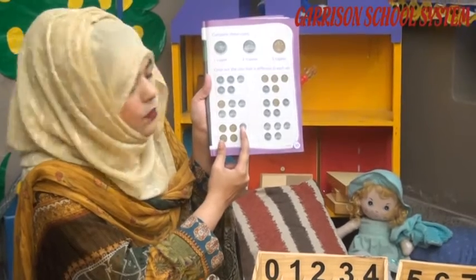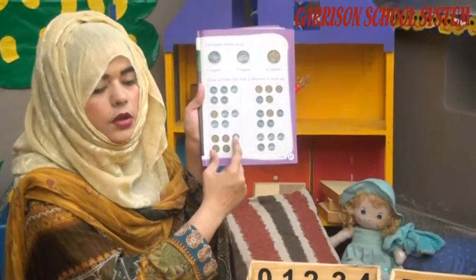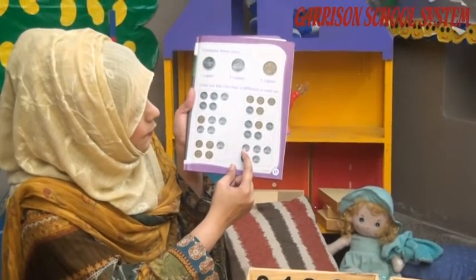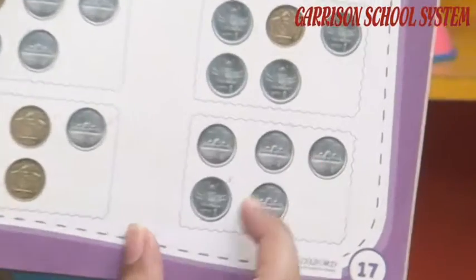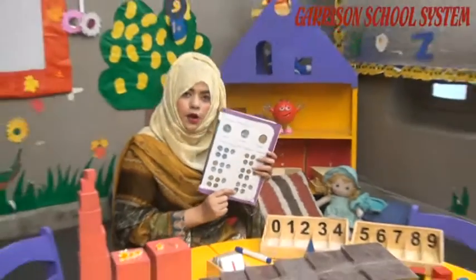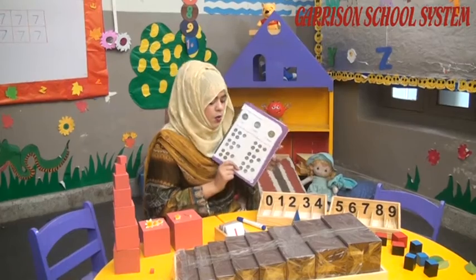Now we are going to see that here is a 5 rupee coin, 5 rupee, 5 rupee, 5 rupee, and now it's a 1 rupee. So we're going to put the cross on the 1 rupee coin. Same with the 2 rupee coin, 2 rupee, 2 rupee, 2 rupee, and you're going to see a 1 rupee coin. So we're going to put a cross on the 1 rupee coin.